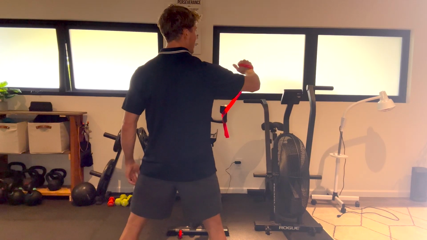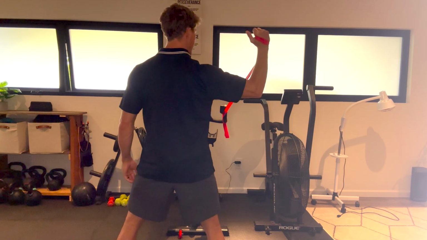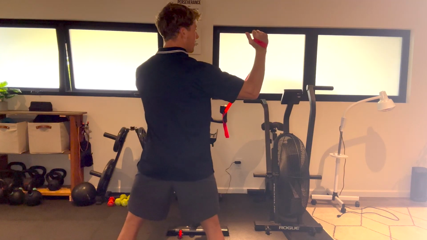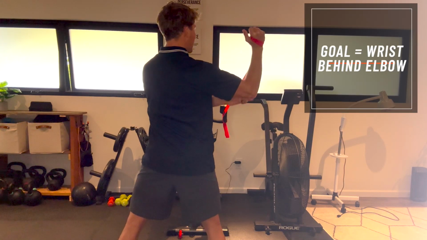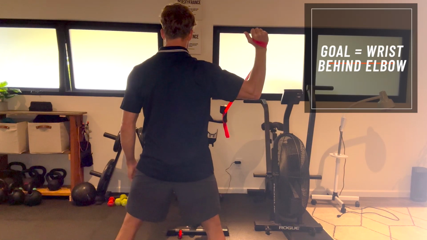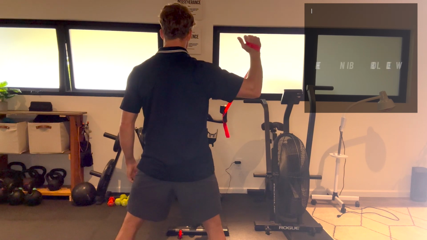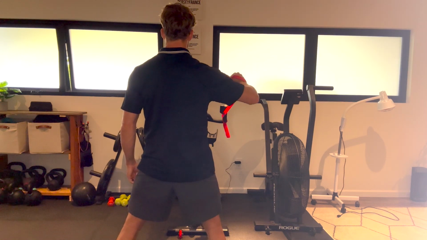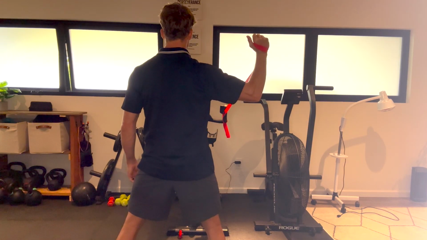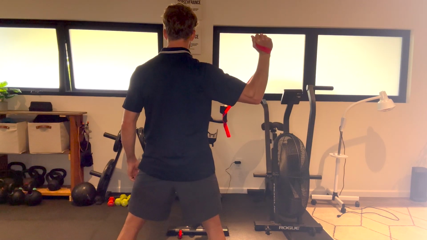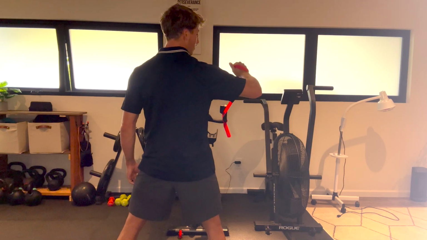We're just playing within that sort of 30 degrees of motion, but we want to make sure the goal here is to try and get the wrist behind the elbow. So trying to get as much external rotation through the arm and then slowly back from there. So we're only going to go up to 6 repetitions here, especially to start off with. You can build up to 10 eventually, but holding back and then slow release from there.